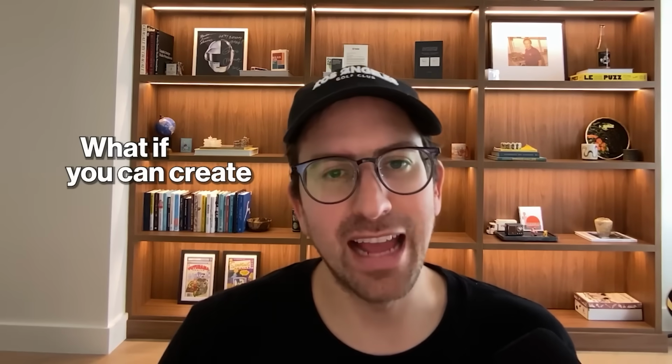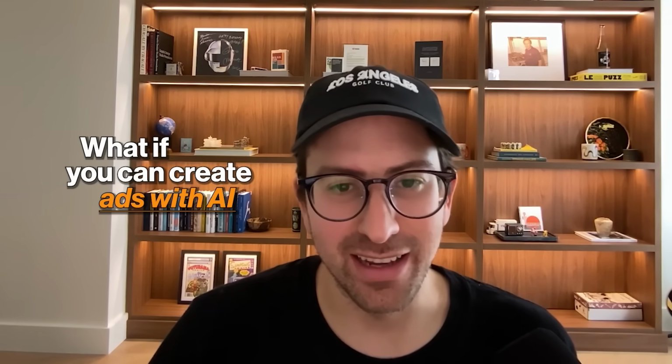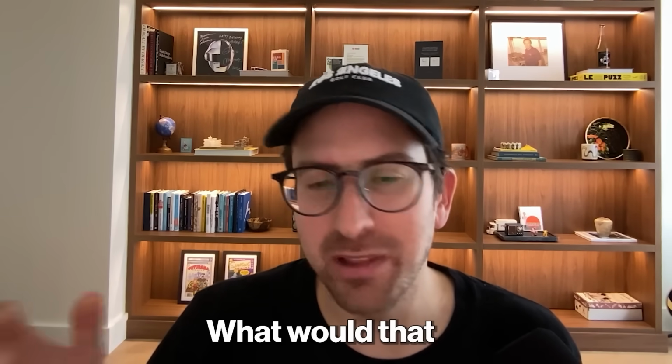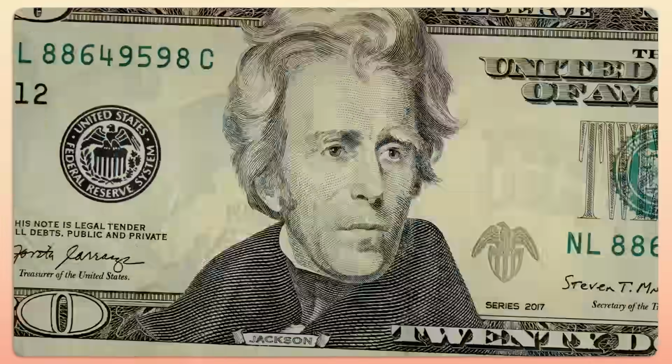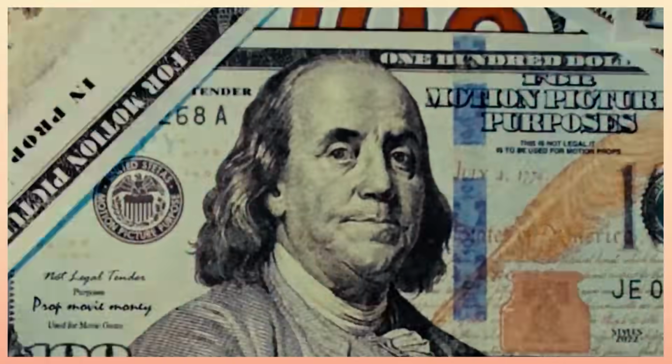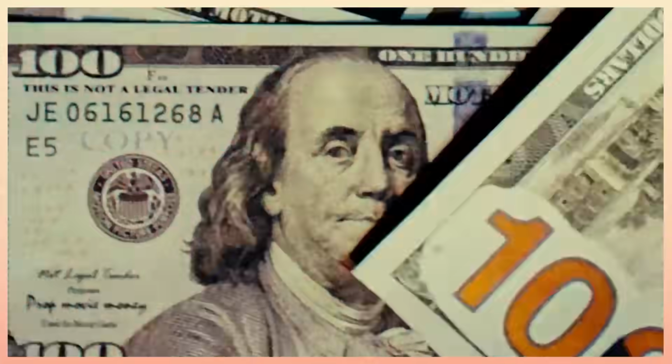What if you can create ads with AI that were winning? What would that mean for your business? Well, I'll tell you what it would mean. It would mean that your ROAS would go up, your return on ad spend. It would mean that you might have a really profitable business.